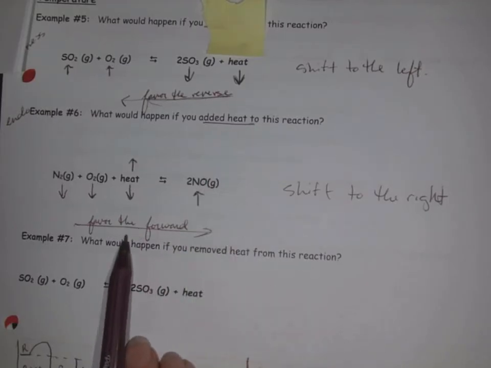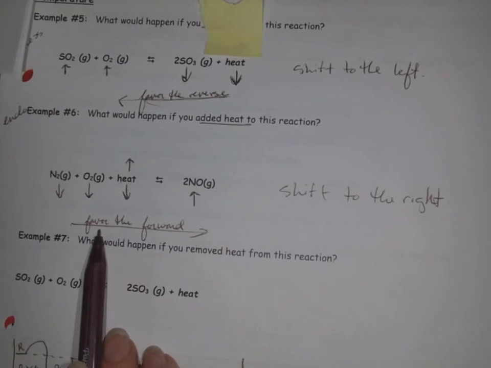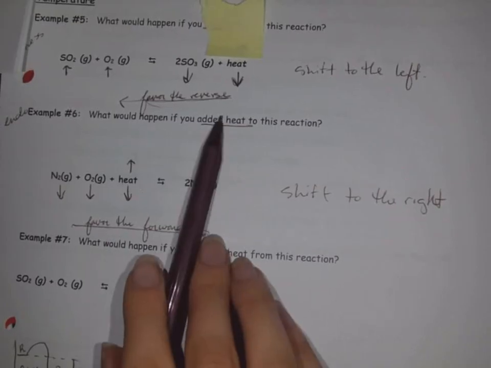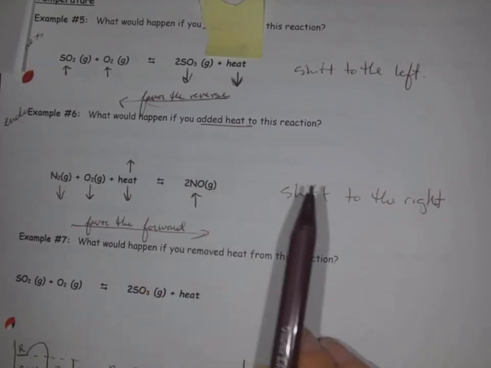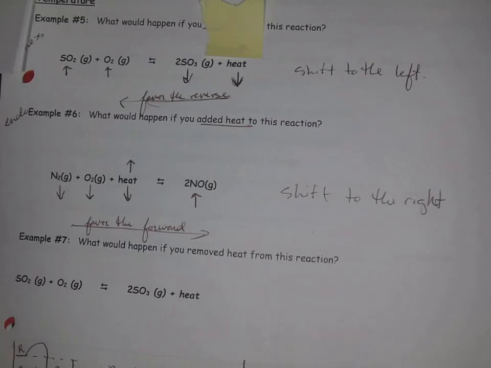Or I could have said, hey, if I increase the temperature, what reaction is favored, the forward or the reverse? And we'd say the forward. Or I can say, hey, if the temperature increases, which way does the equilibrium shift? To the right or to the left? And that would be to the right.